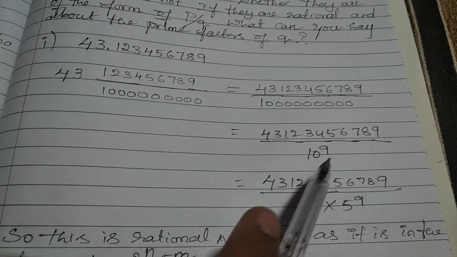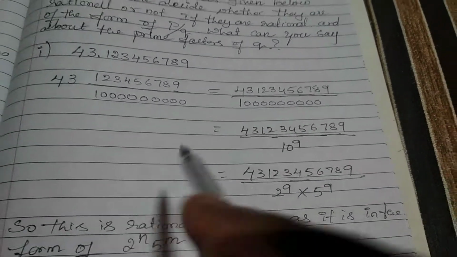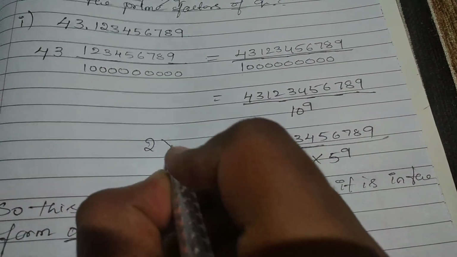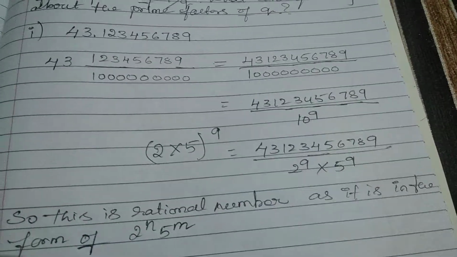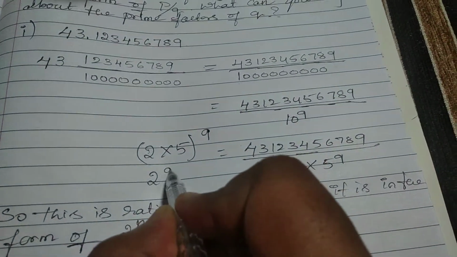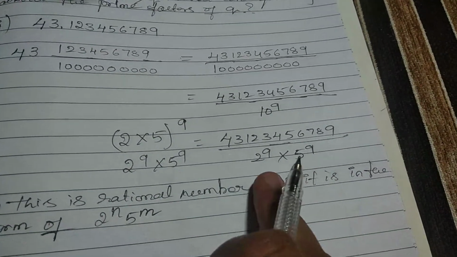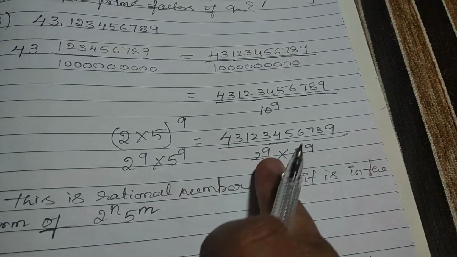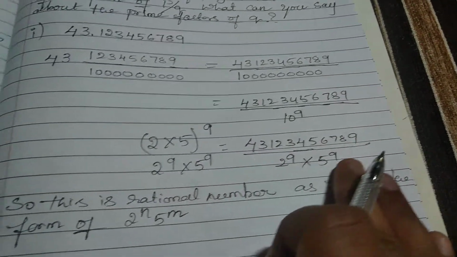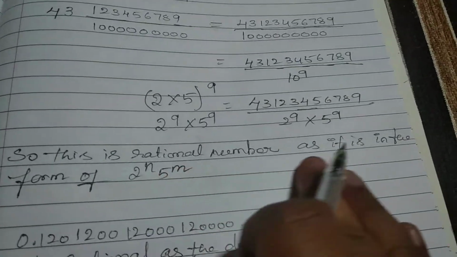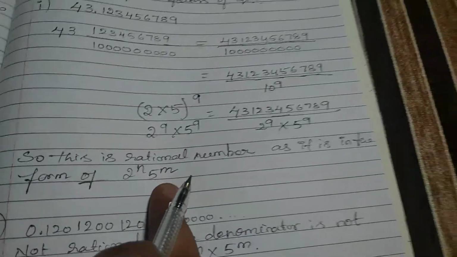10 to the power of 9 can also be written as 2 into 5. Look at here how we can write 10. We can write 2 into 5, right? So then to the power of 9, it can be split: 2 to the power of 9 into 5 to the power of 9. So this is in the form of the theorem, 2 to the power of n, 5 to the power of m. So this is a rational number because it's in the form of 2 to the power of n, 5 to the power of m.